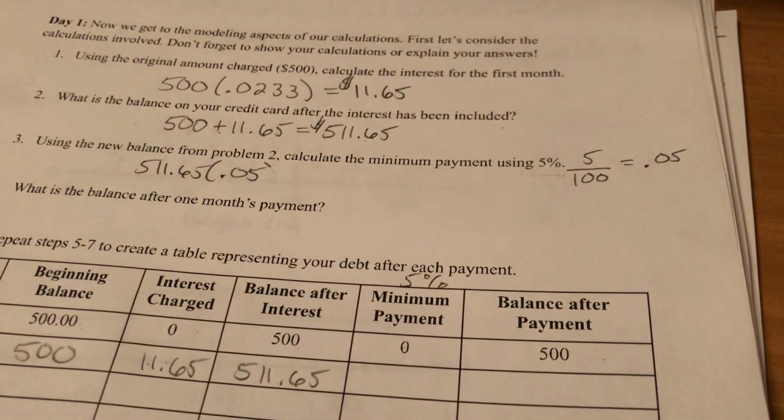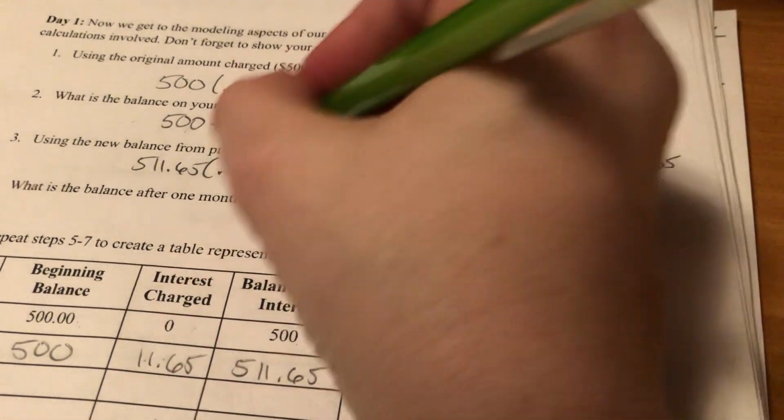and multiply by 0.05. I always seem to write just a little too hard and break my pencil lead.